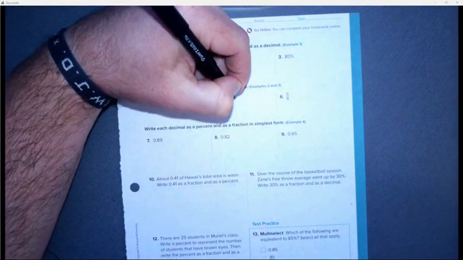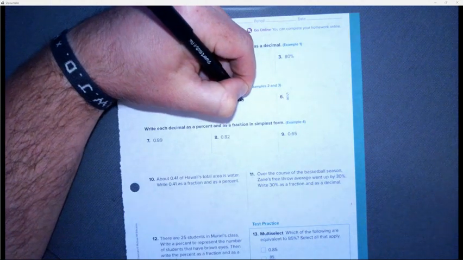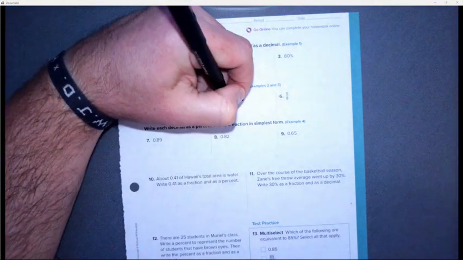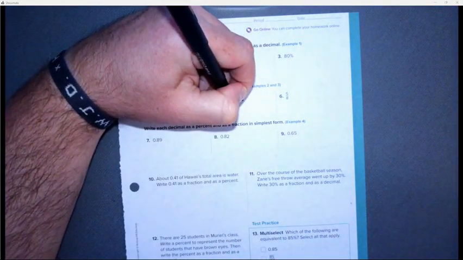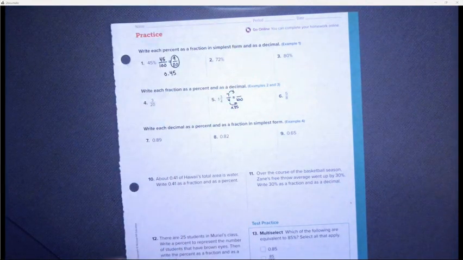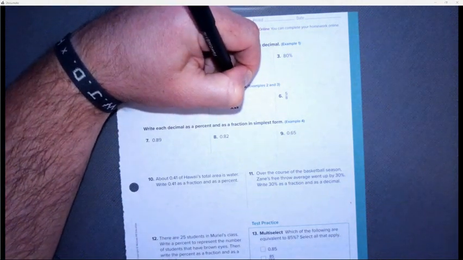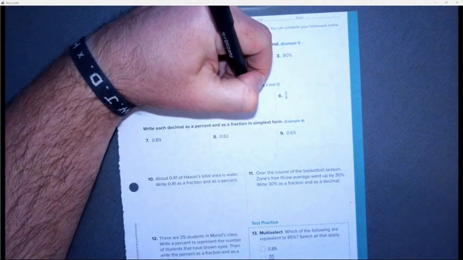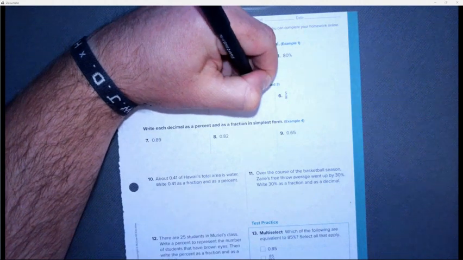And it needs to equal a fraction over 100. 4 times 25 is 100. So 7 times 25 is 175. So now that I have 175 per 100, I know that this is 175%.